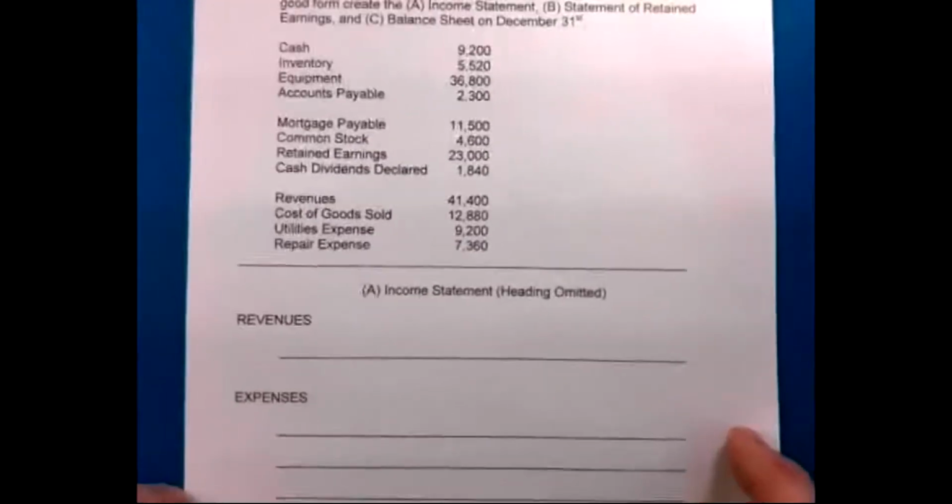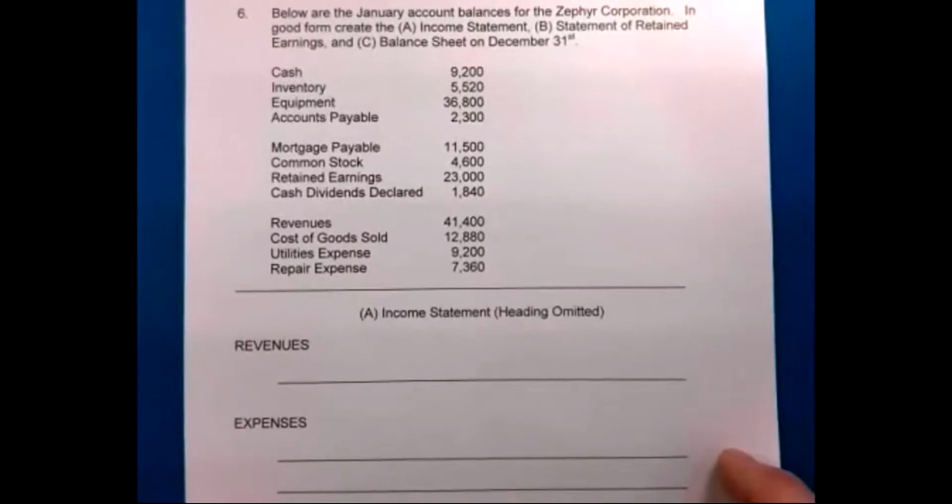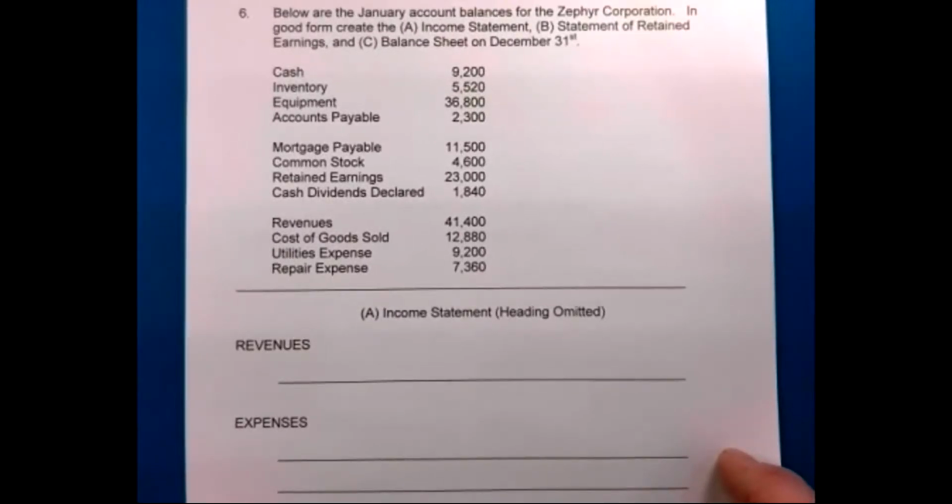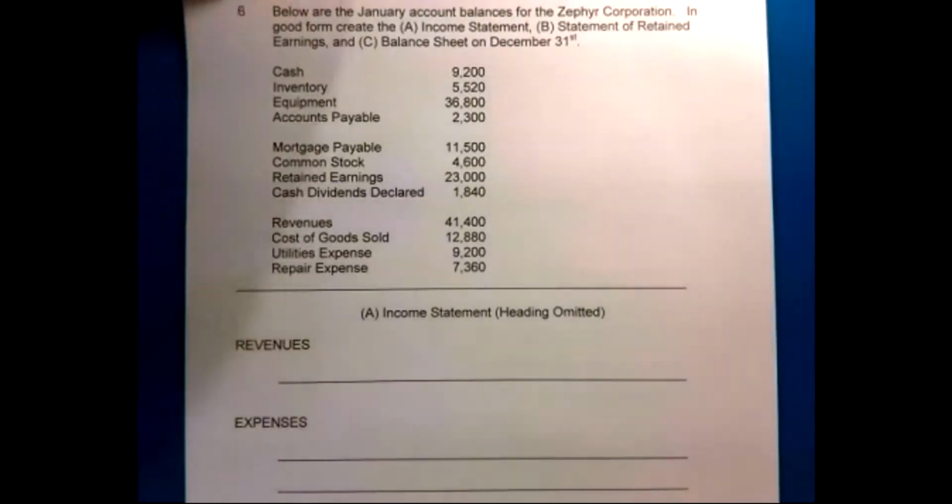Okay. Whoa, this one's got a bunch of stuff on it. Well, I guess we just jump right in. There's a couple of them that are a little bit different than we've seen before. Let's do the easy one first, the revenues. They're nice and easy.